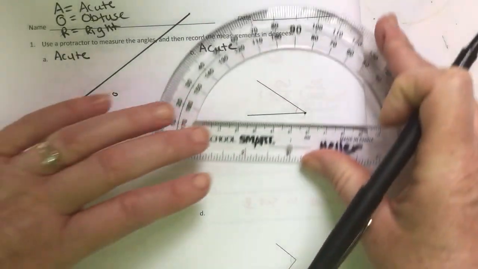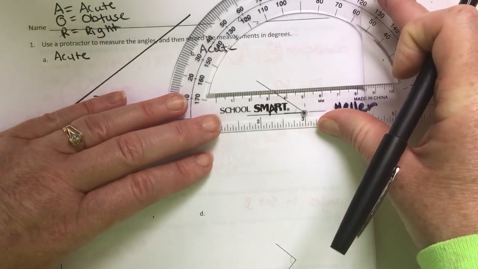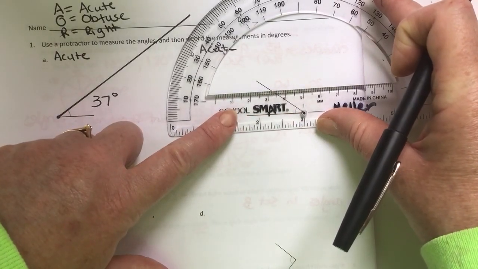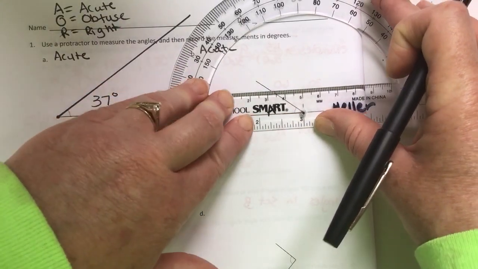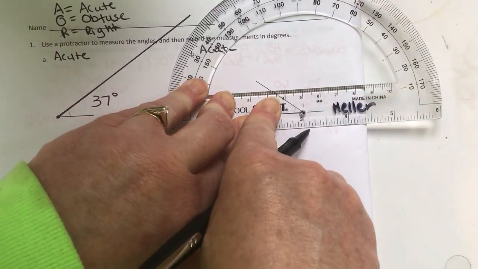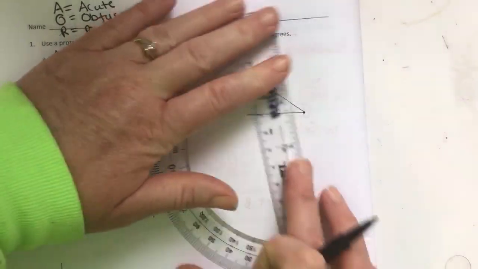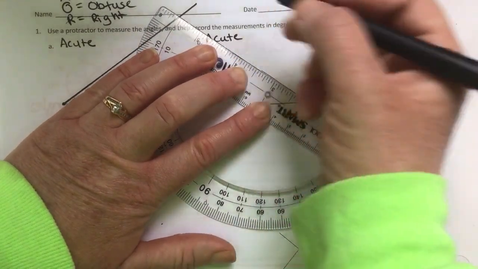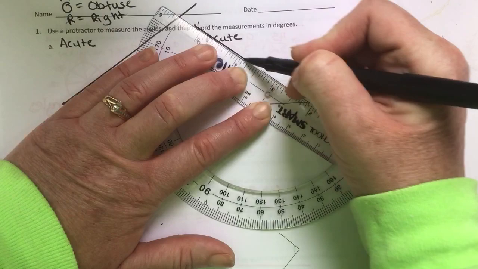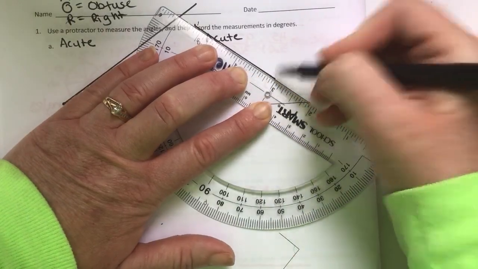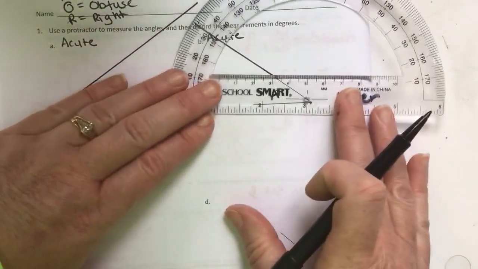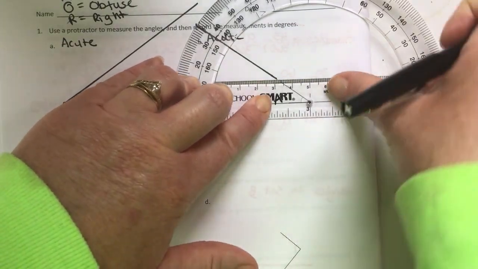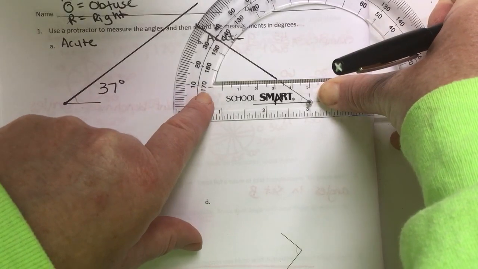All right, again, we are going to line that vertex up underneath my protractor. We're going to line up that second ray, the bottom ray, along the side with the black line. And looks like I need to extend that line. So I'm going to turn my straight edge, hold it nice and firm, and extend that line. Okay, let's try it again. Here we go. All right, which set of numbers are you using? Bottom or top?